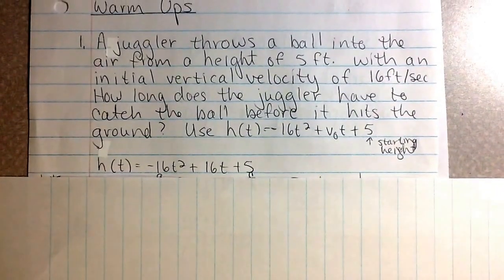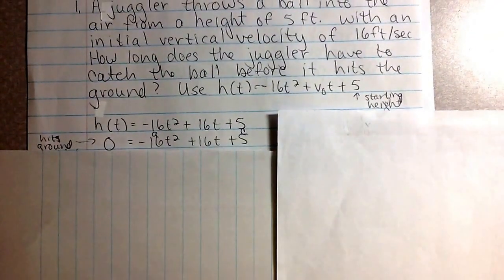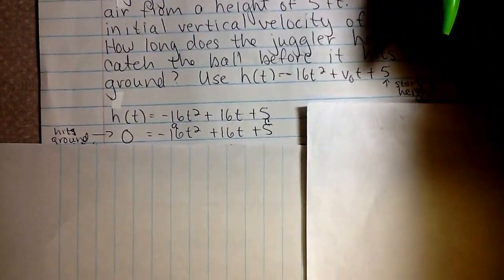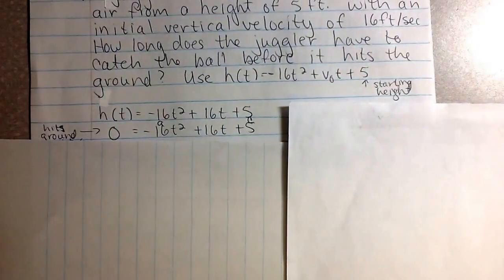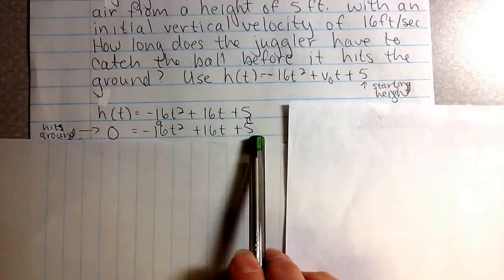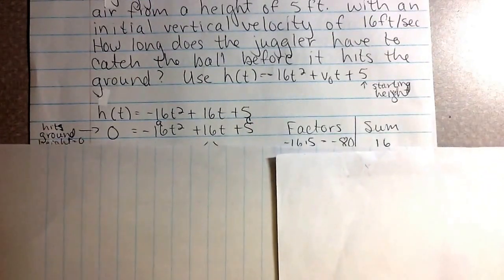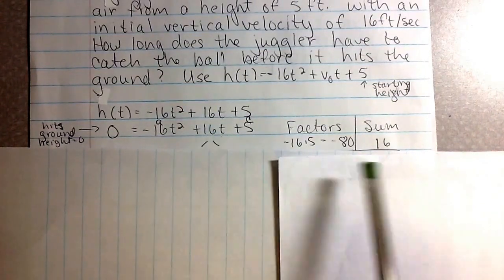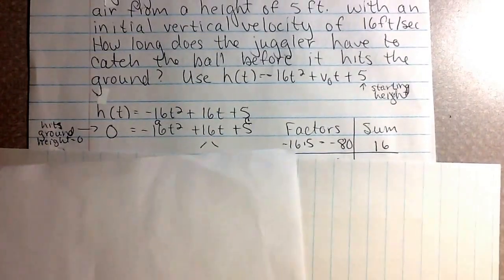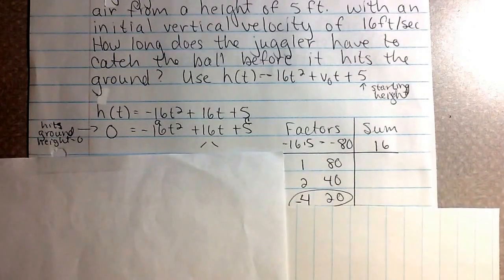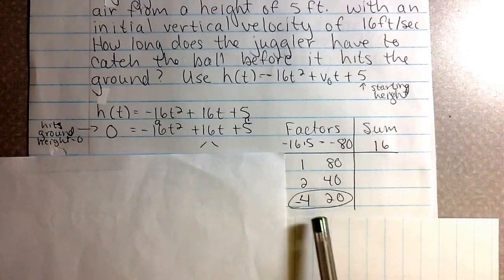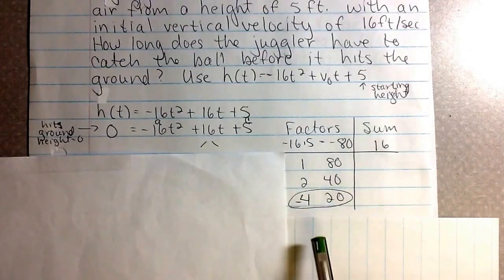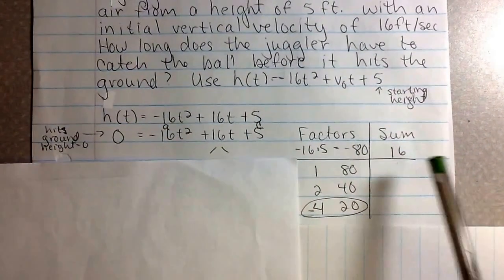We're setting the whole thing equal to 0 because we want to know how long it takes before the ball hits the ground. Setting that equal to 0, negative 16 is A and 5 is C, so we want factors of A times C, which multiply to give us negative 80, and they want to sum to 16. Making a list of those factors, we have 1 and 80, 2 and 40, 4 and 20. If we take a negative 4 and a positive 20, when we multiply them we get negative 80, and when we add them together we get a positive 16.